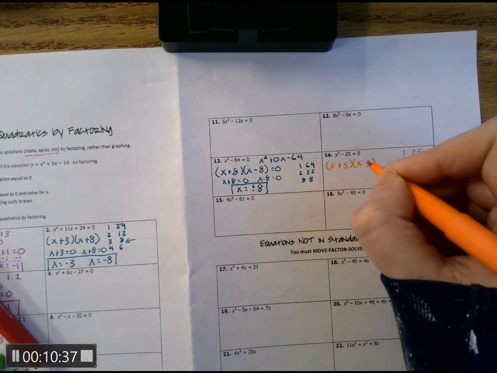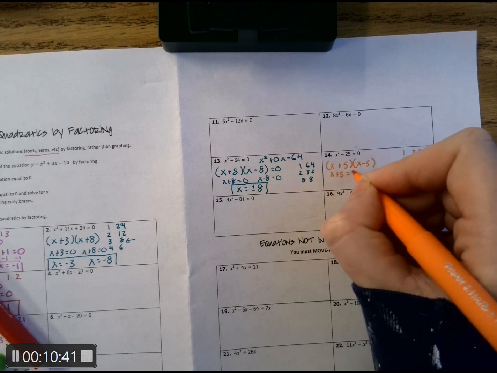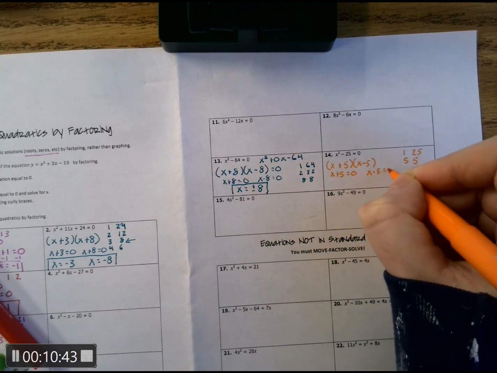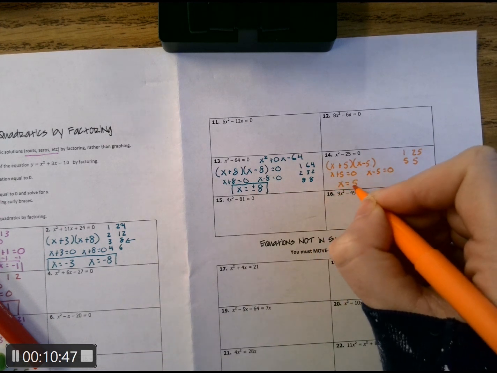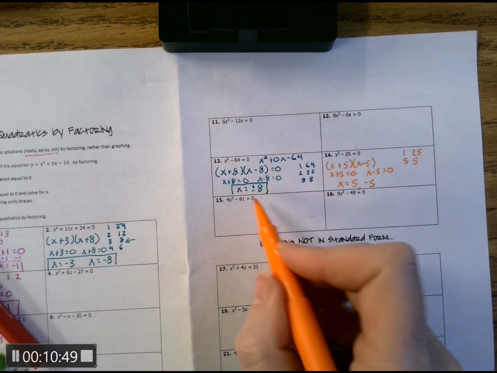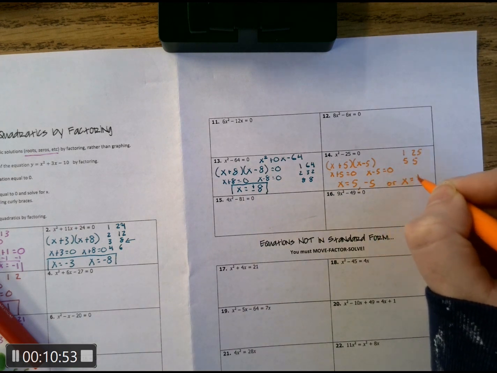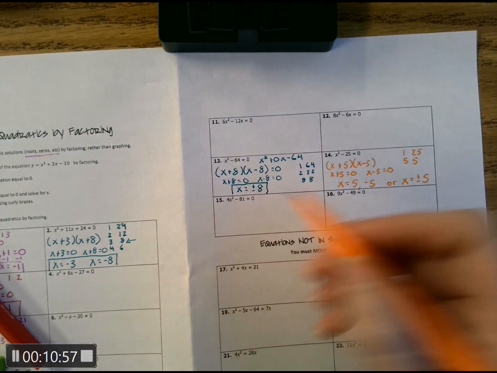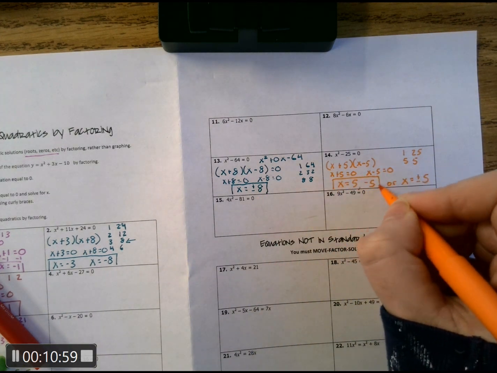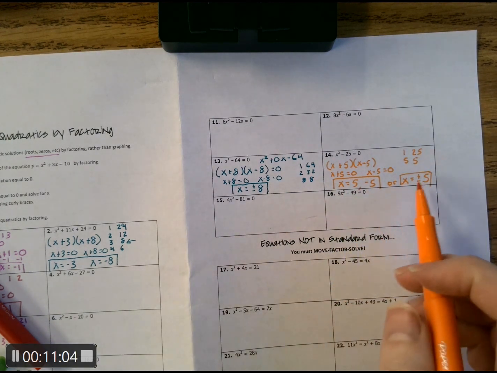One's going to be plus, the other's going to be minus. So x plus 5 equals 0, x minus 5 equals 0. And so you're going to get x equals positive 5 and negative 5, which is another way to say x equals plus or minus 5. Okay, that's where I'm getting that from, just to make it absolutely explicit. Okay, one or the other.